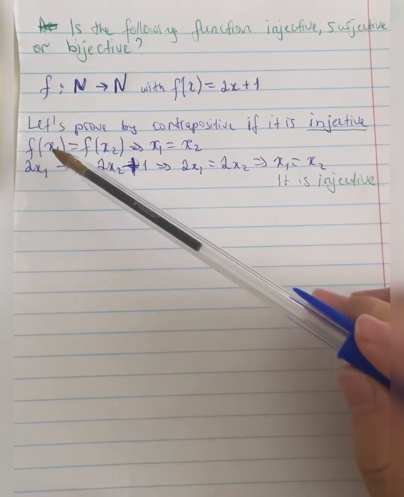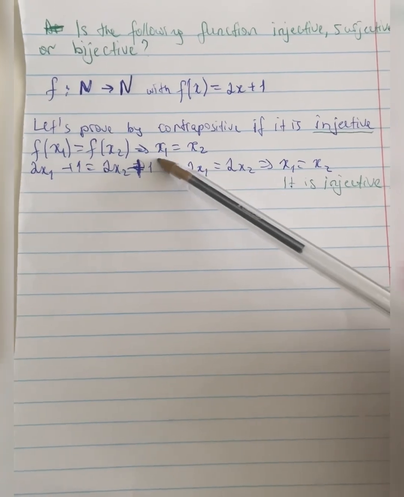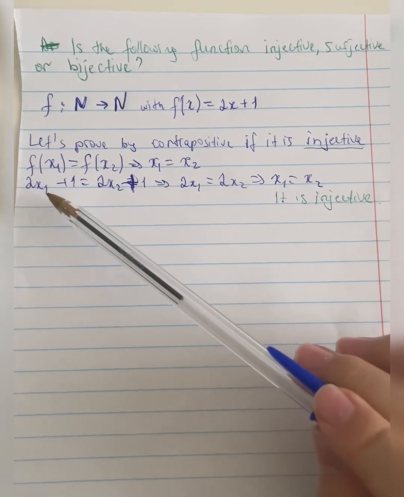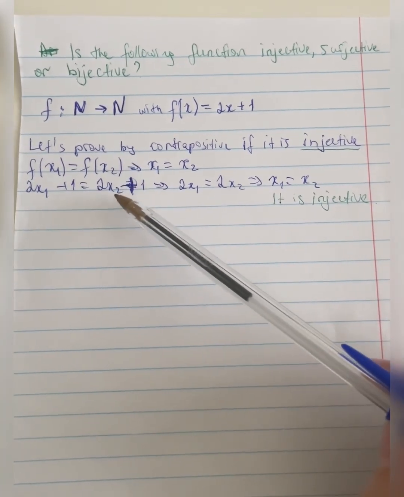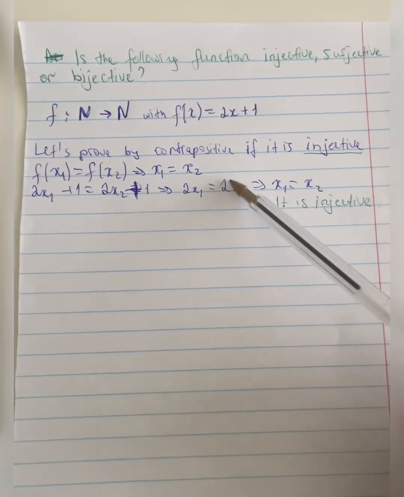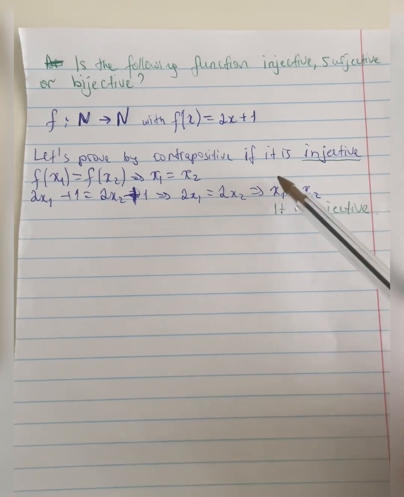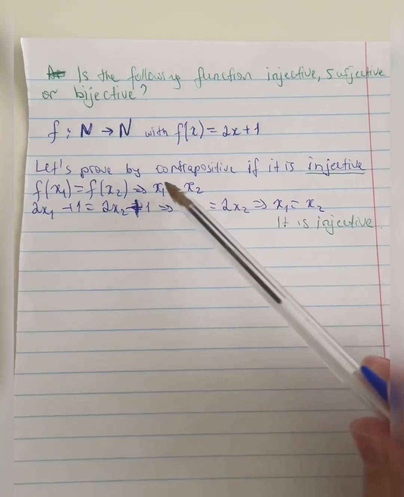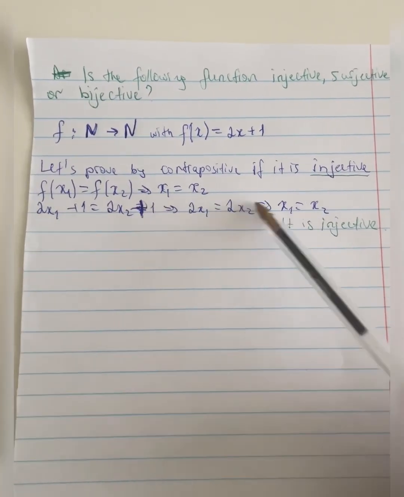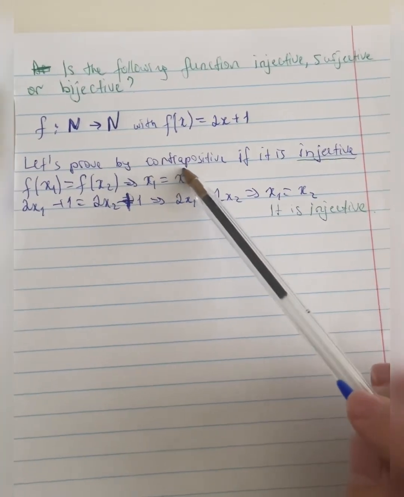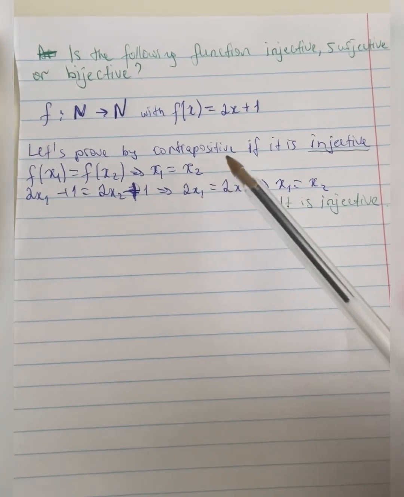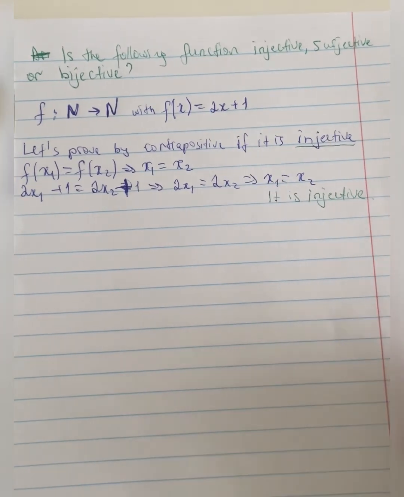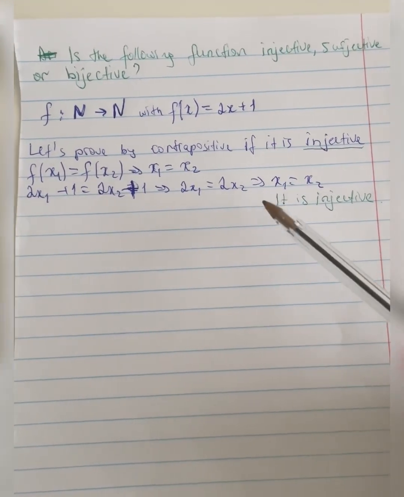Let's say f(x1) equals f(x2), and as a result x1 will equal x2. For f(x1) I'm taking 2x1 plus 1, and for f(x2) 2x2 plus 1. Then I'm solving it, and in the final I get x1 equals x2. That means the function that I tried to prove is not injective. Since I tried to prove it with contrapositive, the function is injective. That means x1 is not equal to x2.